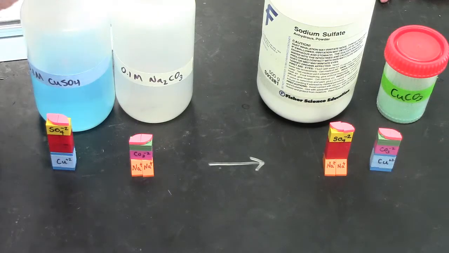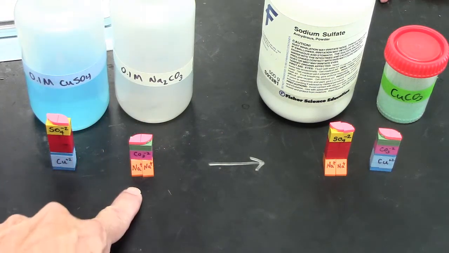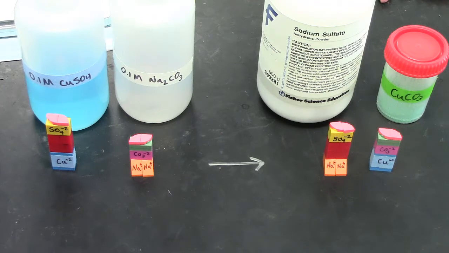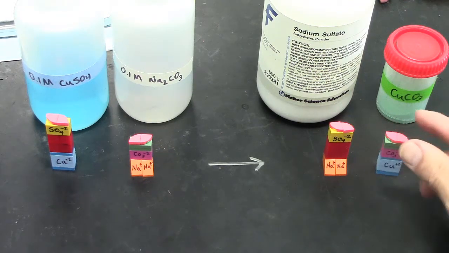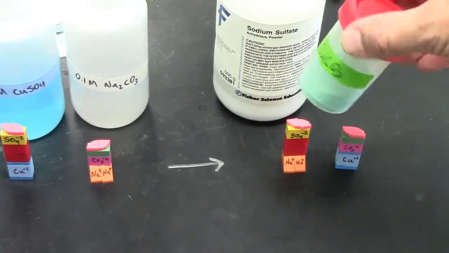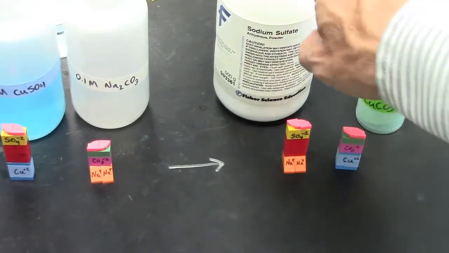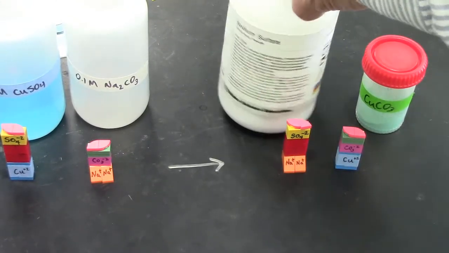You know from using your Lego models that what started as copper sulfate and sodium carbonate ends up as copper carbonate and sodium sulfate. Copper carbonate is this green salt here. Sodium sulfate is a colorless salt here, just white, boring.